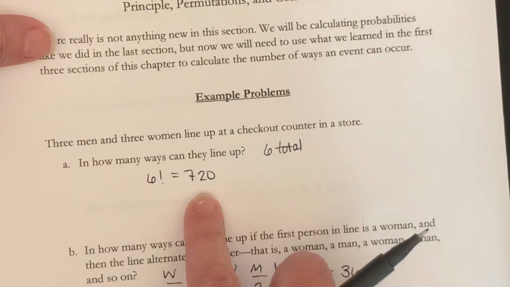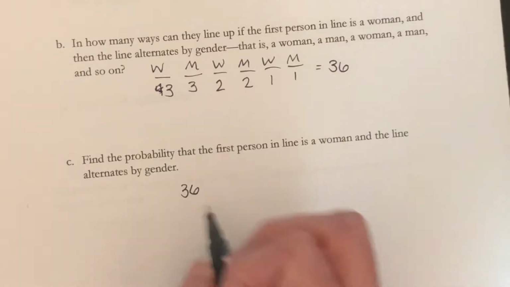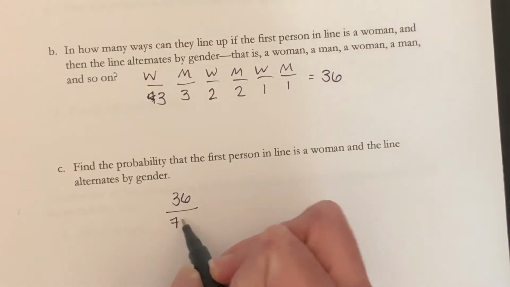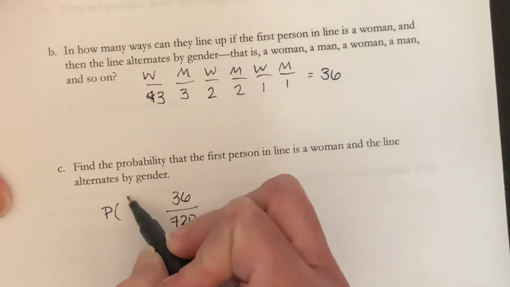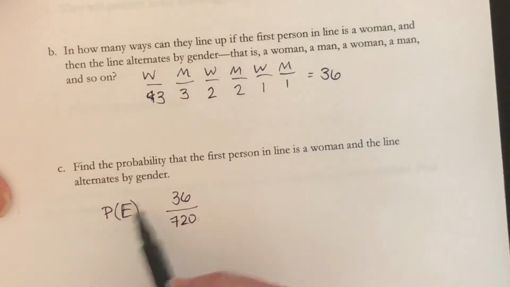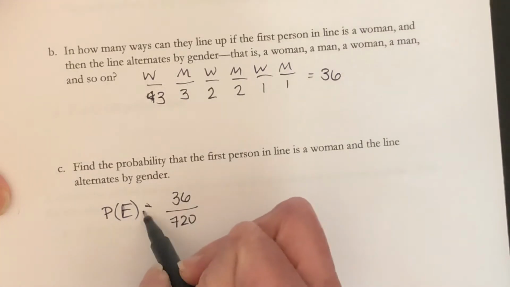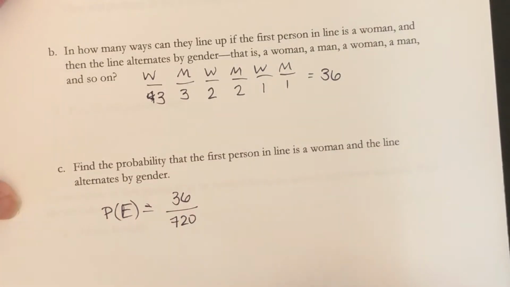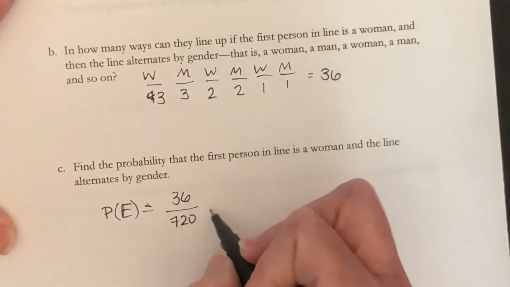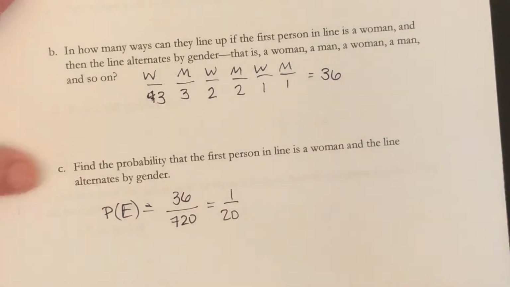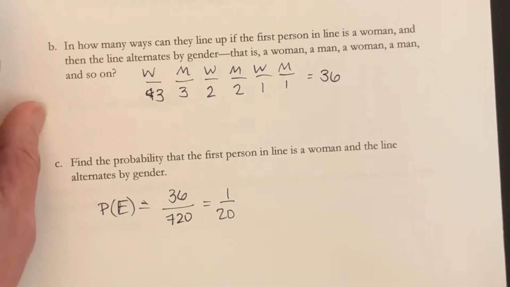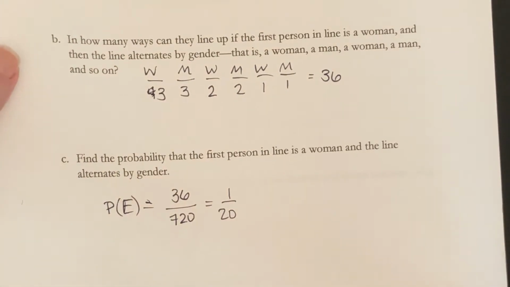And we found out there are 720 ways for them to line up. So the probability of that event, which is that they're lined up in this particular order, is 36 over 720, which reduces down to 1 over 20. So the probability of them lining up exactly that way is 1/20.